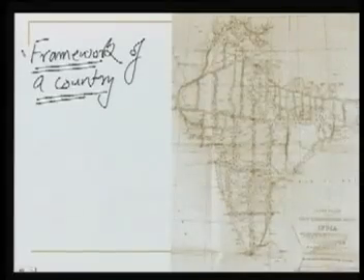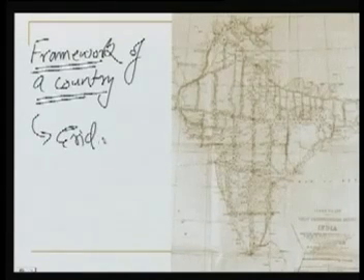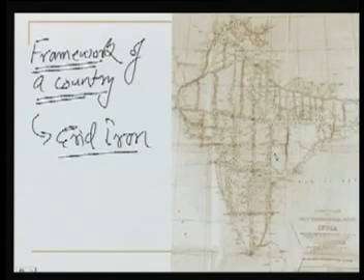The framework of a country could be of two types generally. One is the gridiron, and here we are seeing the gridiron system for India. See, this figure is very interesting figure, and it explains what the gridiron system for India looks like.